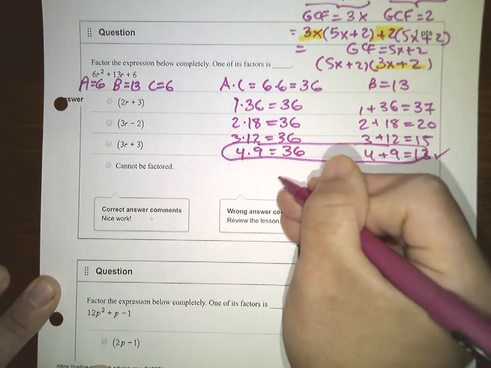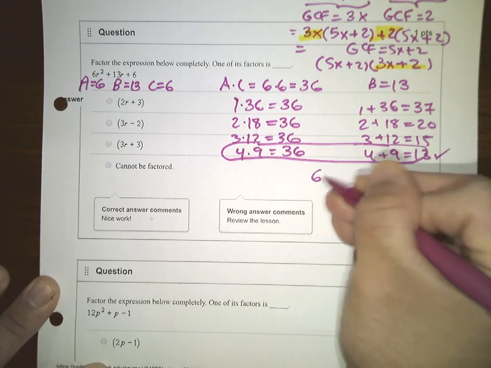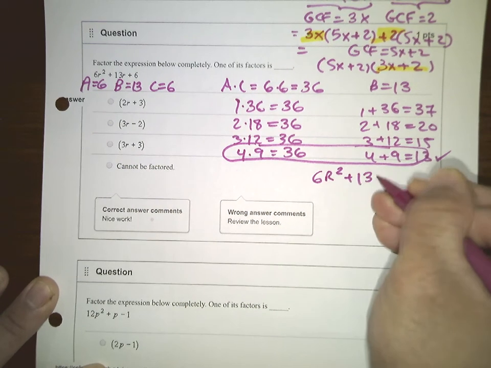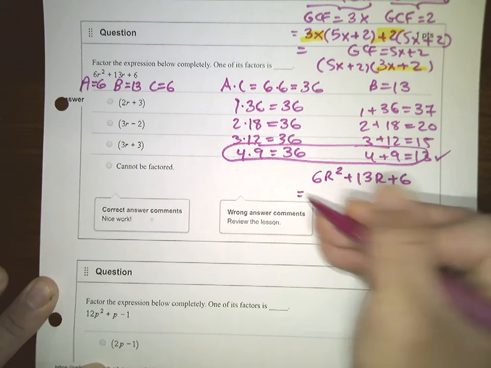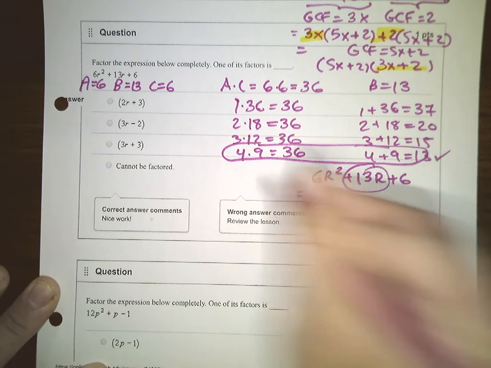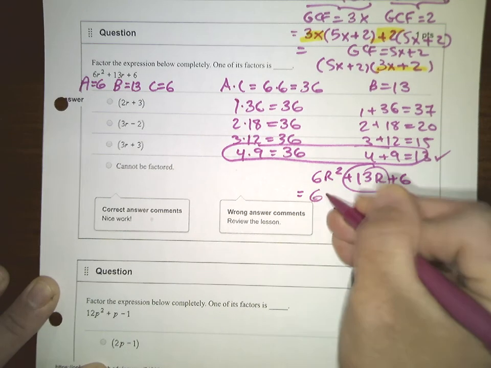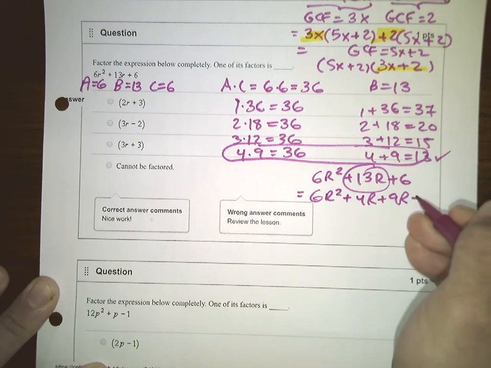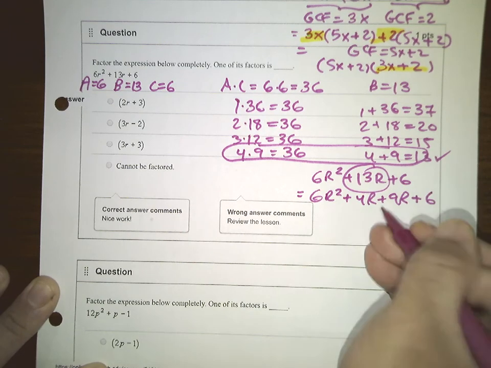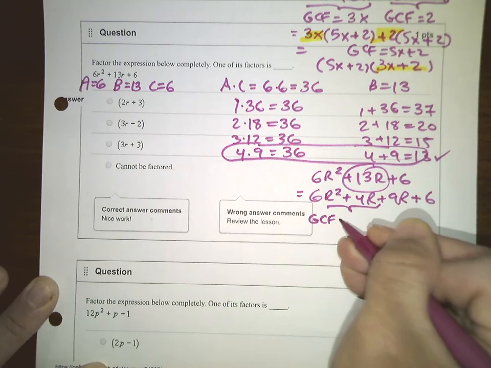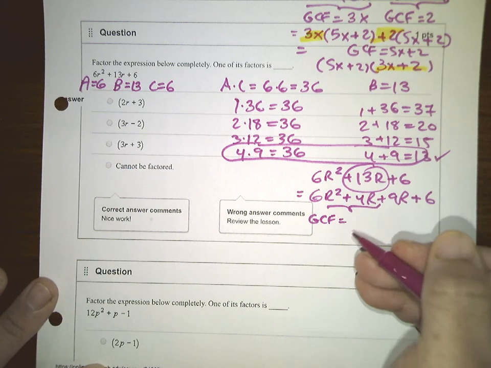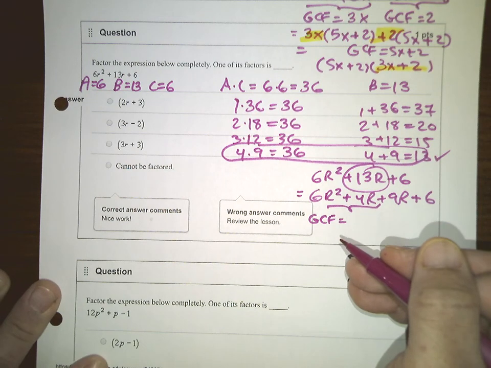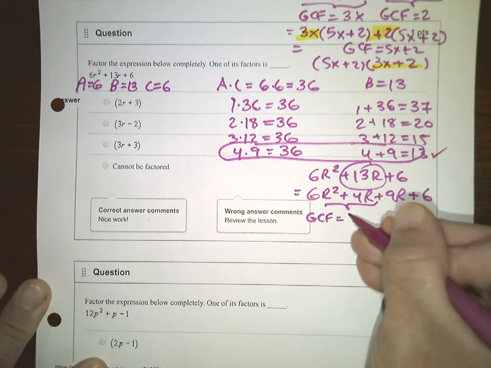So I'm going to write the 6r squared plus 13r plus 6 as, let's see, I'm going to use the 4 and the 9, so 6r squared plus 4r plus 9r plus 6. Then I find the GCF from the first two terms, and that would be 2r.